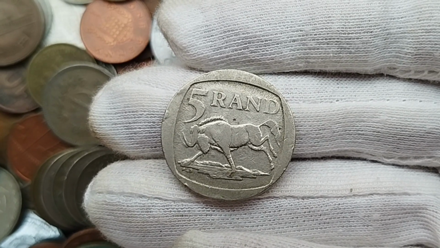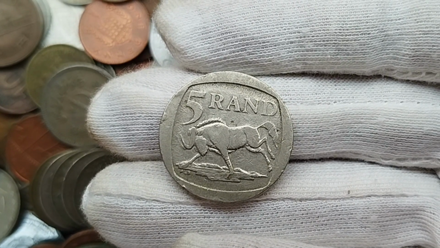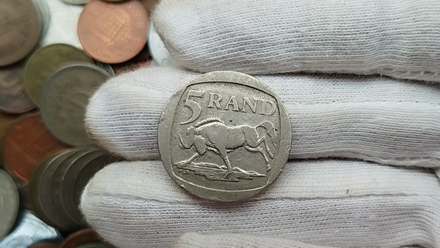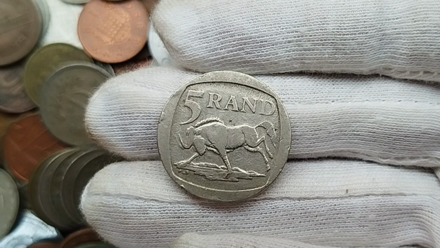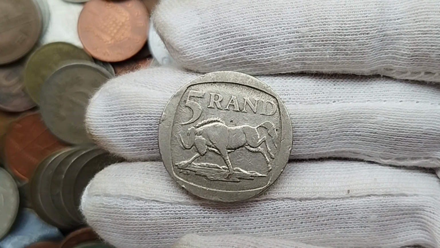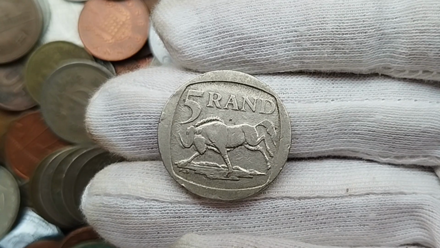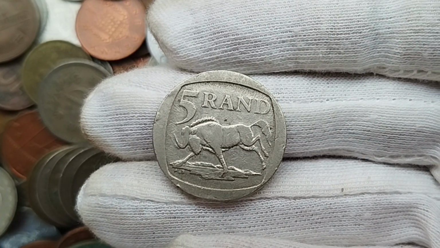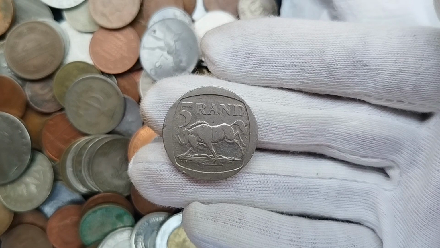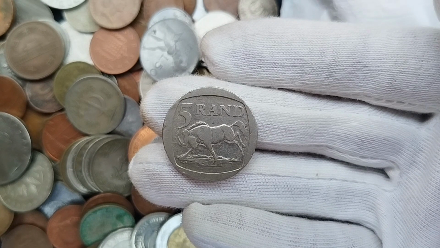Closing thoughts. So next time you come across a 1994 South African 5 Rand coin, don't just look at it. Appreciate it. See the strength in the wildebeest. Hear the whispers of a country that stood at the crossroads of its destiny. Feel the weight of change it represents. And remember that some of the most powerful stories in history aren't written in books.